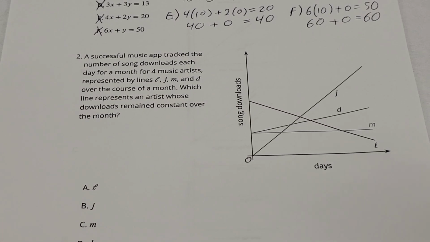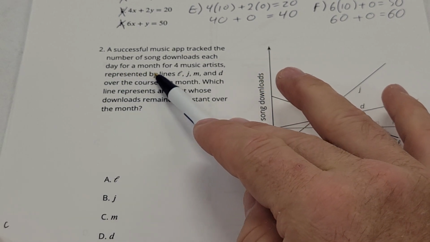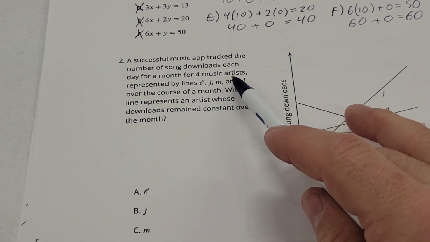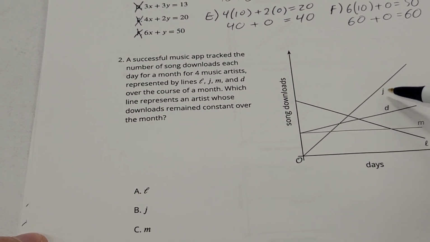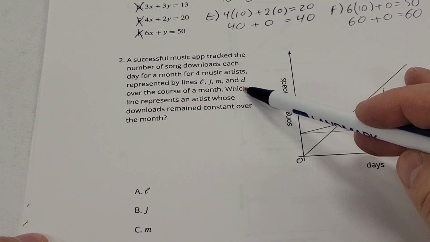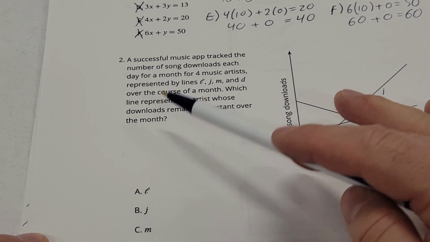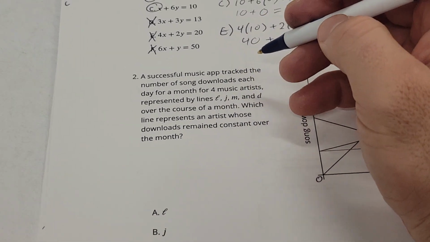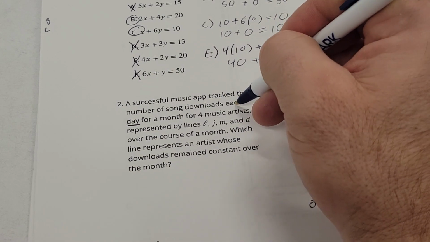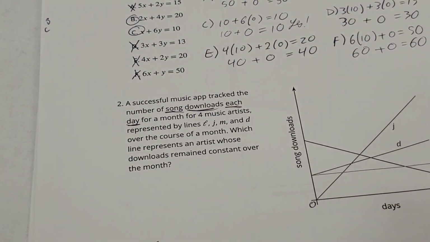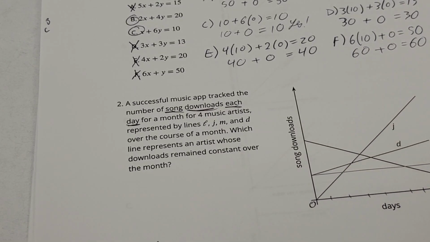Number 2. A successful music app tracked the number of song downloads each day for a month for 4 music artists, represented by lines L, J, M, and D. Which line represents an artist whose downloads remain constant over the month? I have to focus on something here. It says the number of song downloads each day. So I have to imagine these are individual days.